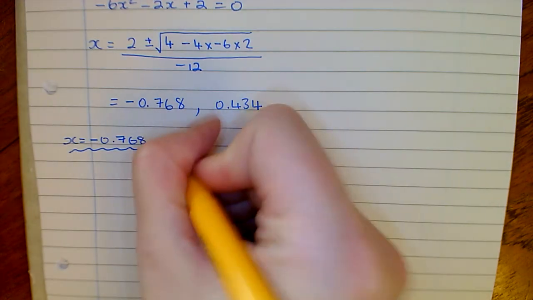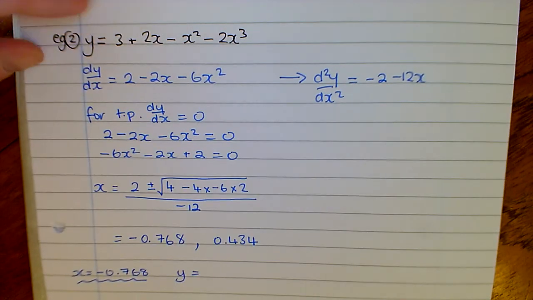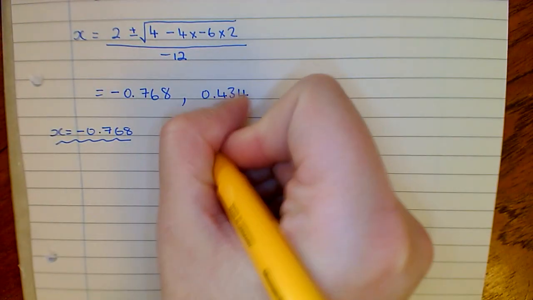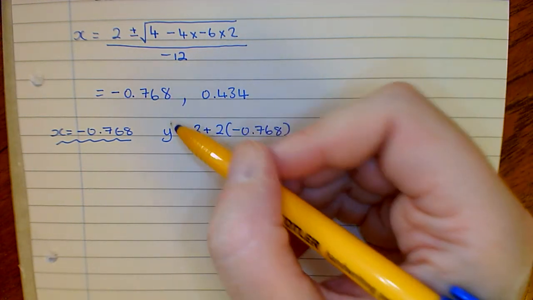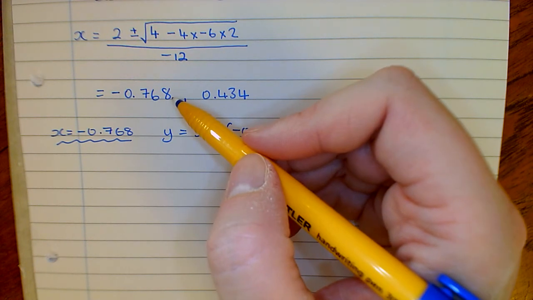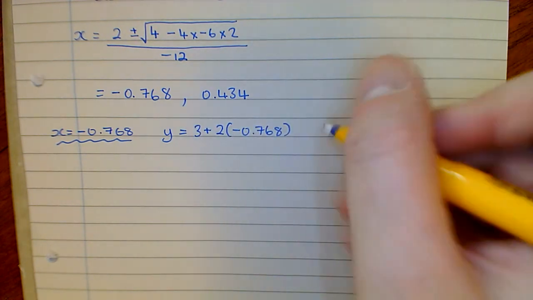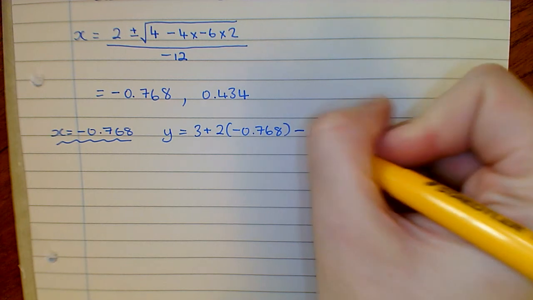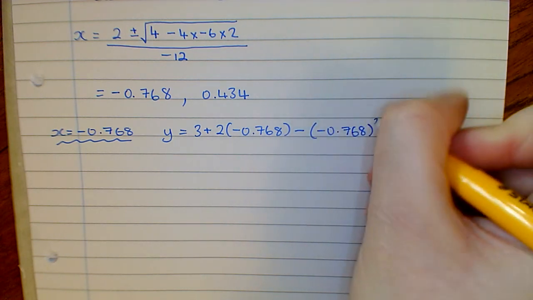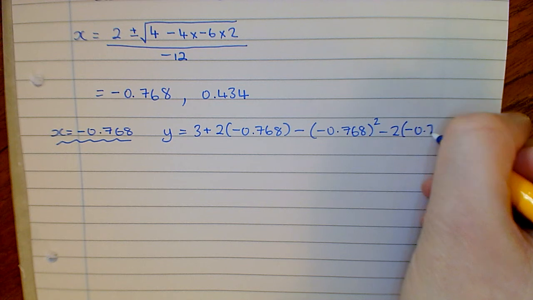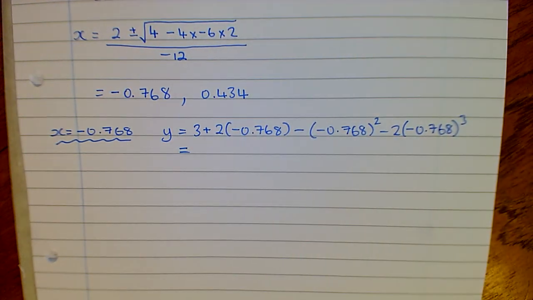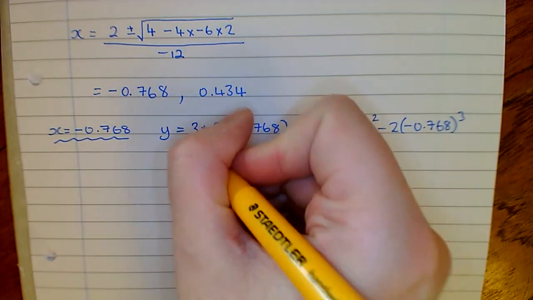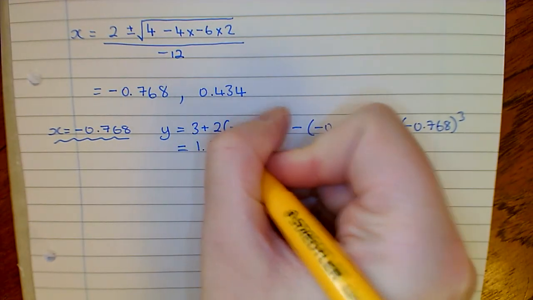So our first x coordinate then, minus 0.768. So find the y coordinate by putting it into the equation of our cubic. So it's going to be 3 plus 2 times minus 0.768. And again, if you did this one at a time when you found the answer on your calculator, you could just use the answer button and you wouldn't have to keep typing in the whole thing again. Minus 0.768 squared minus 2 times minus 0.768 cubed.